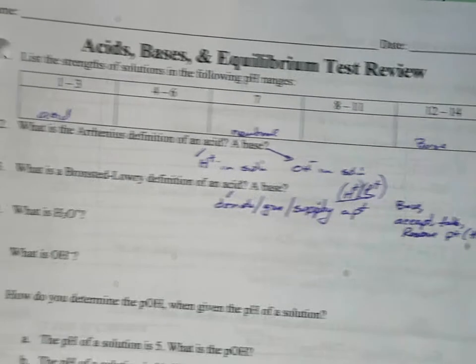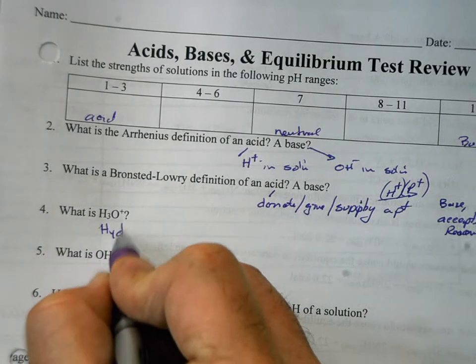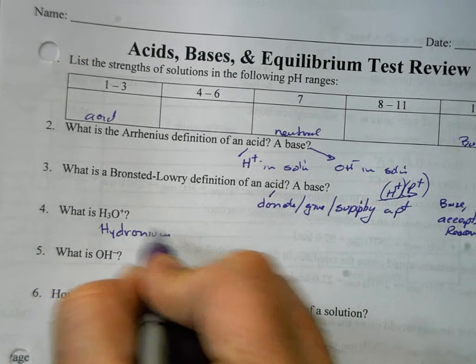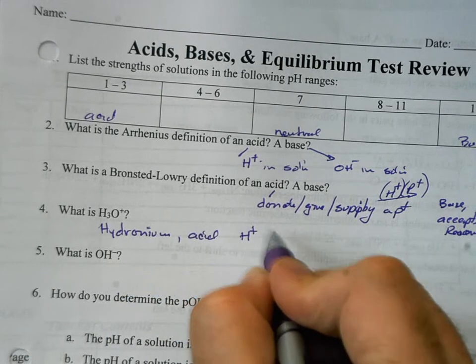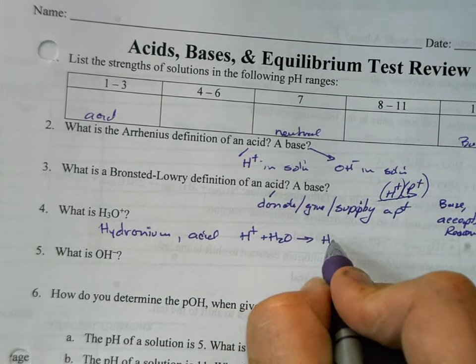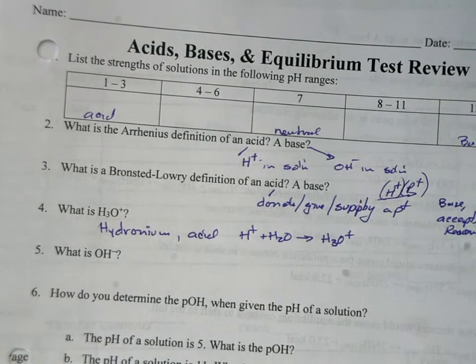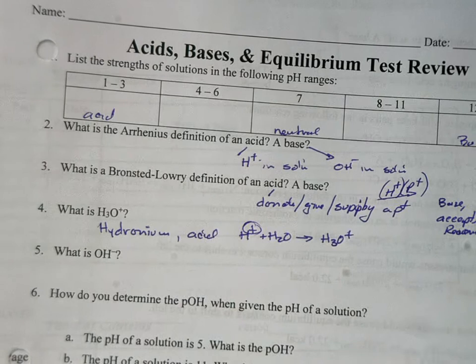What is H3O plus? Well, the name of it is hydronium. It is an acid that forms when a hydrogen ion teams up with a water molecule. Hence you get H3O plus. Acids are always going to be positive.